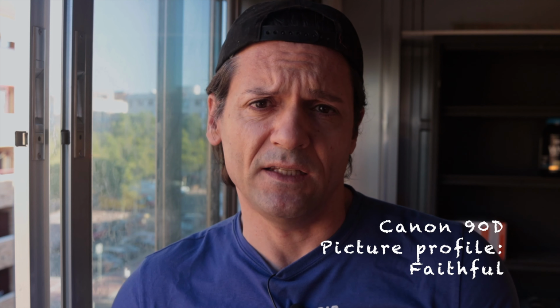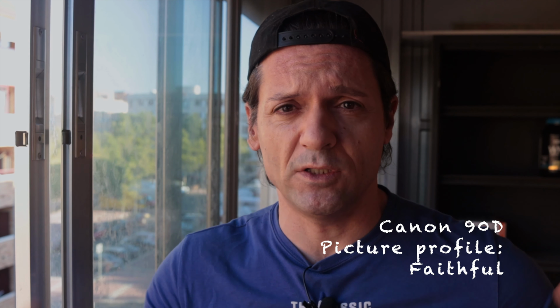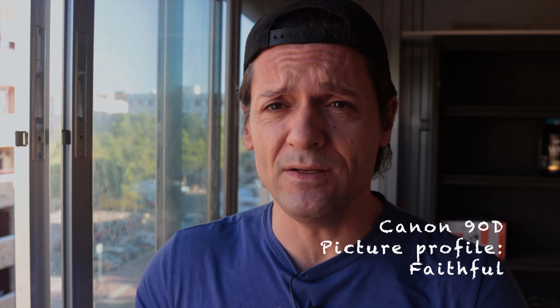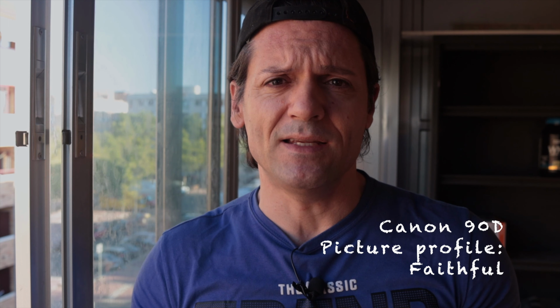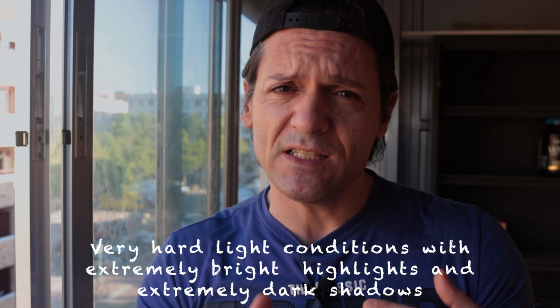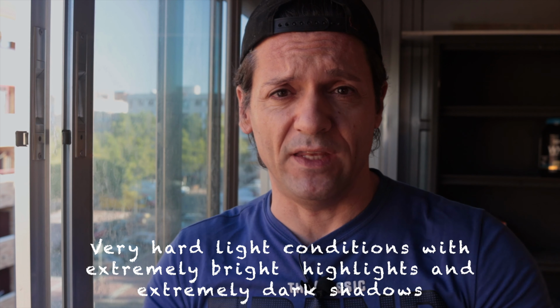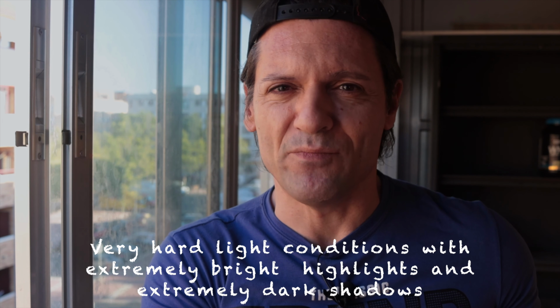This is the Canon 90D with the default picture profile, Faithful, and I try to expose the shot the best I can. And this is what I got with this picture profile. I mean, it doesn't look bad, but again, what you see is what you get. You don't have flexibility to work it in post. And if the highlights are blown out or shadows are too dark, you're not gonna get them back in post.